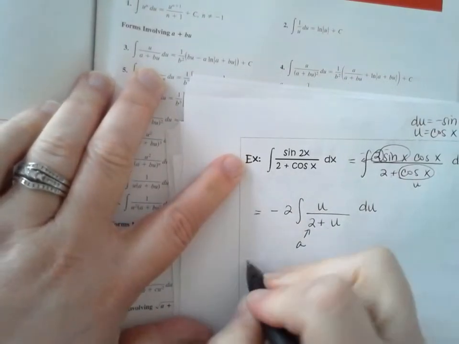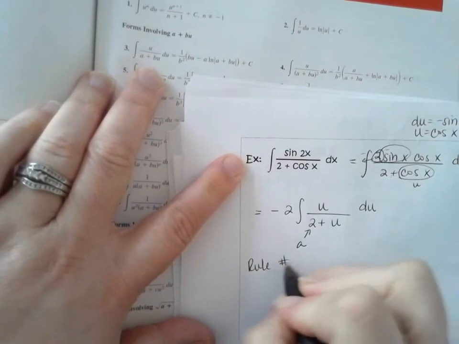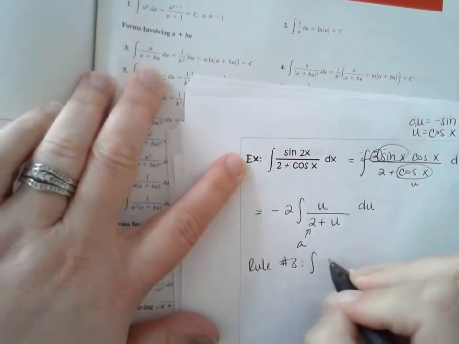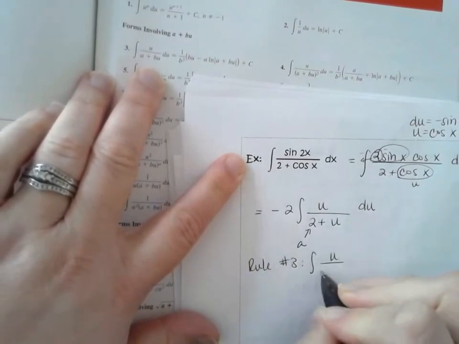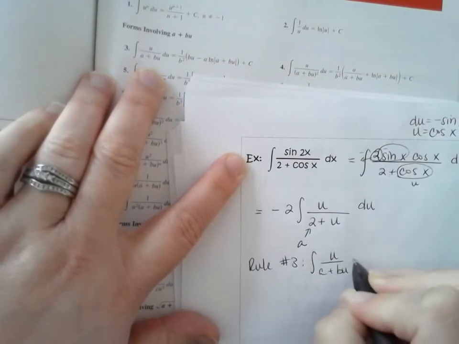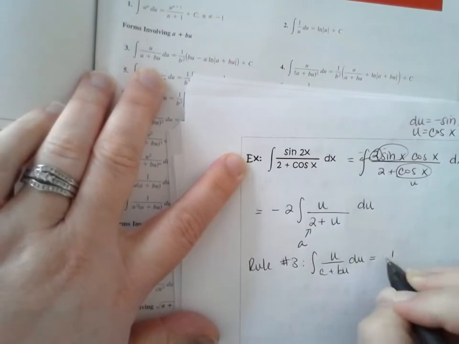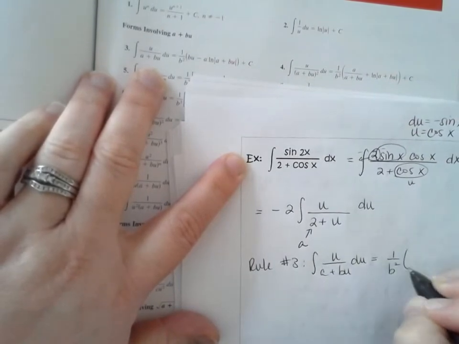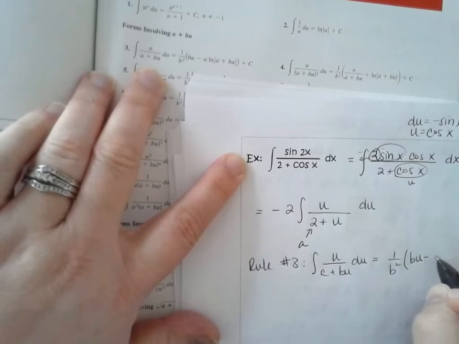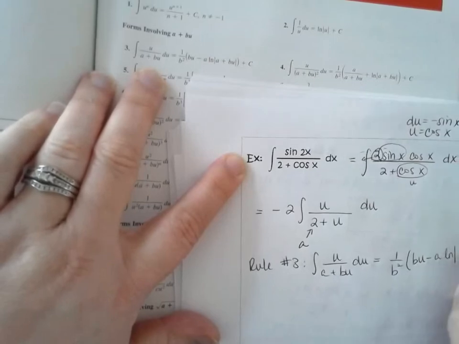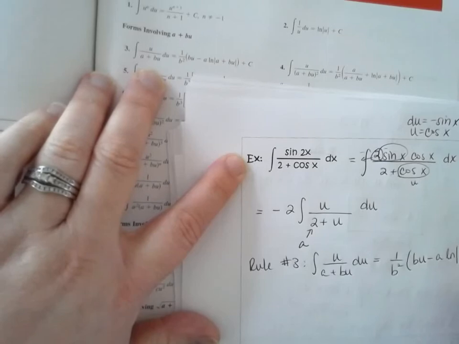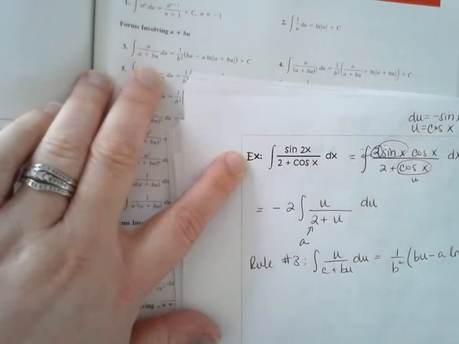So here's what rule number 3 says. The integral of u over a plus bu du is equivalent to 1 over b squared, bu minus a natural log of a plus bu, plus c.